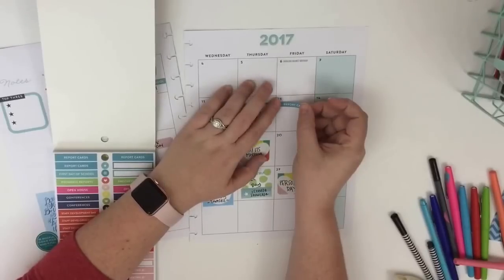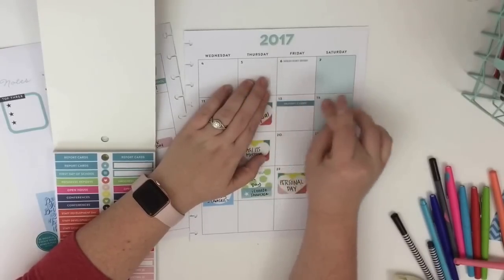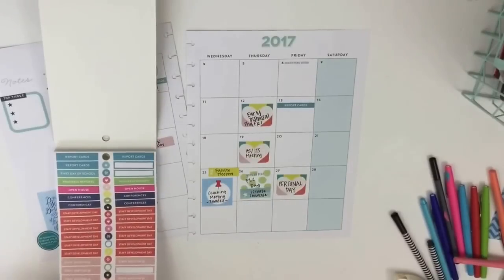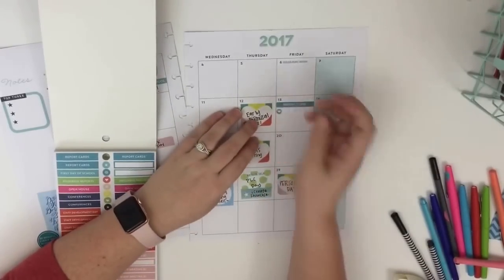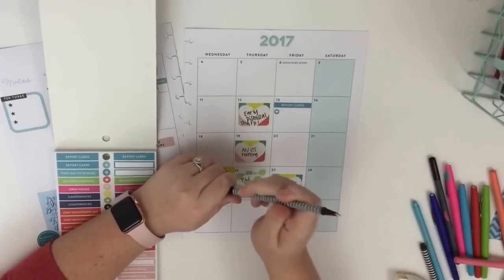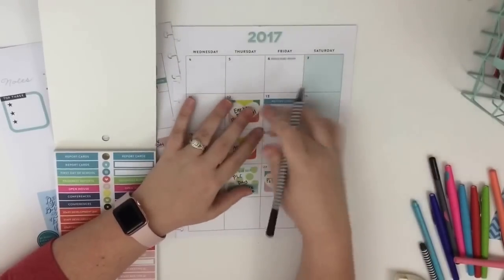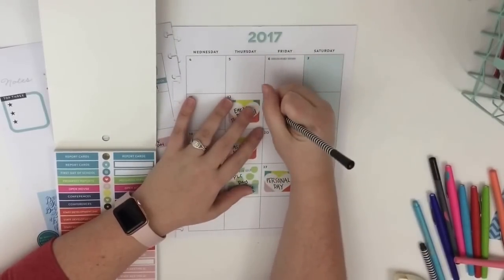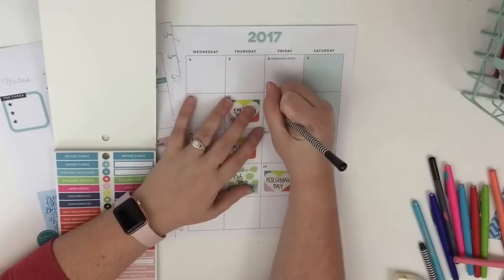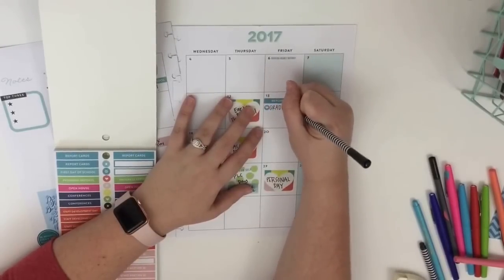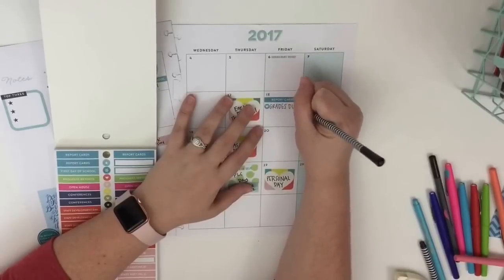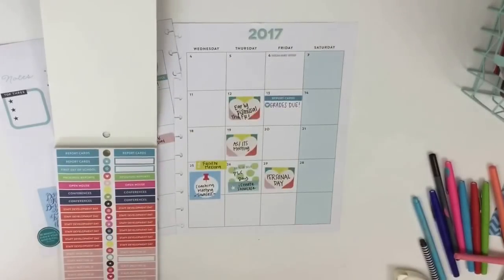And I'm gonna stick this sticker here. Again, I don't have grades, but I'm in charge of getting the grades exported. So it's important for me to know when that is. So I put the report card and then I'm writing in grades due, just to remind me.